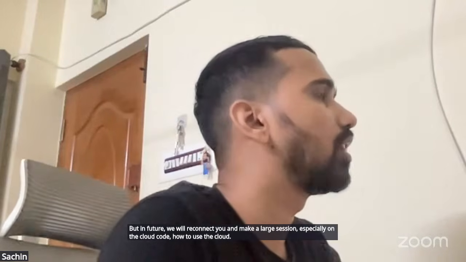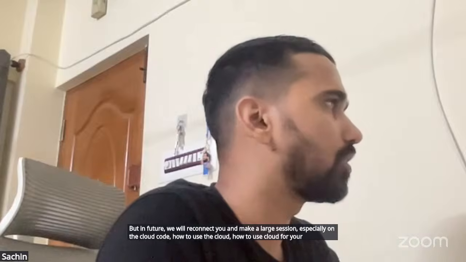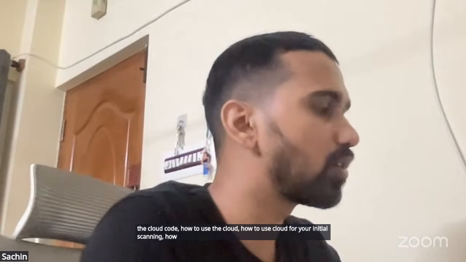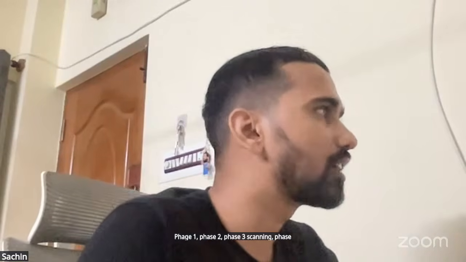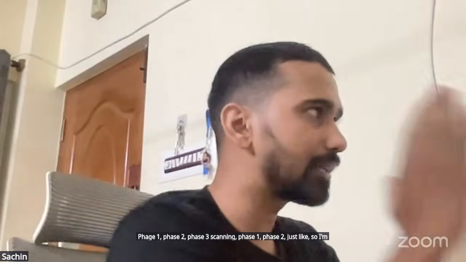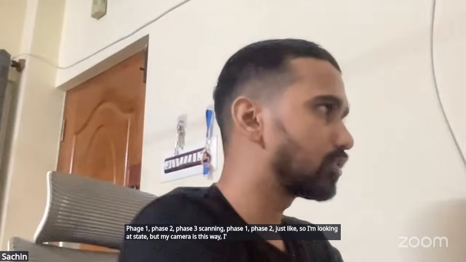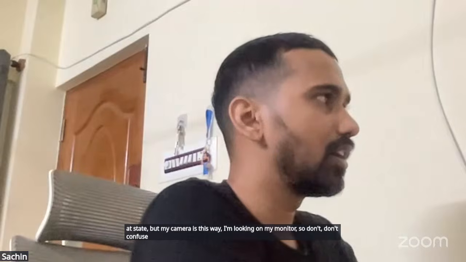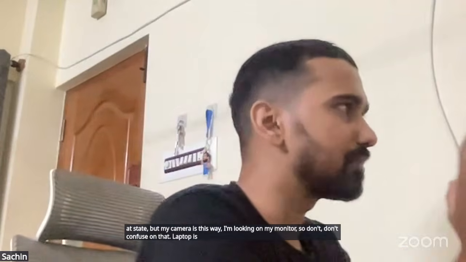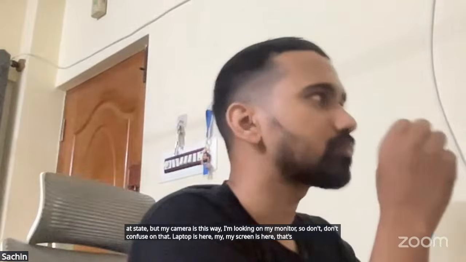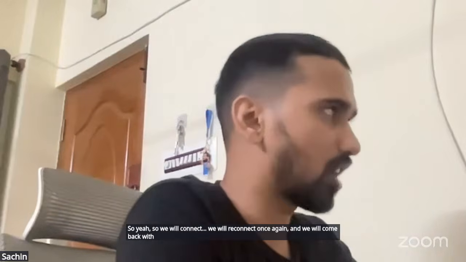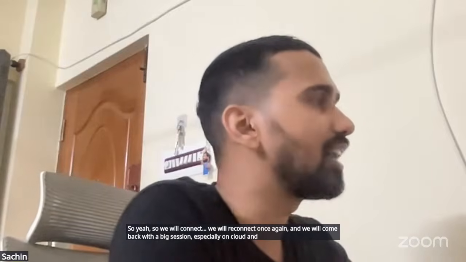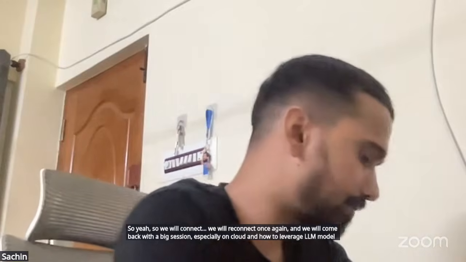Cloud for your initial scanning, how to use Cloud for your phase 1, phase 2, phase 3 scanning. I'm looking at the state, but my camera is this way. I'm looking at my monitor, so don't get confused. The laptop is here, my screen is here, that's why I'm looking at the screen. So we will reconnect once again and come back with a big session, especially on Cloud and how to leverage LLM models in today's era.